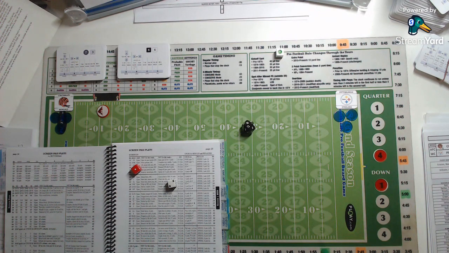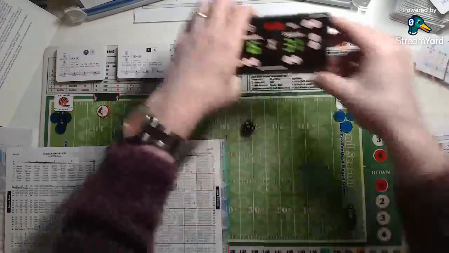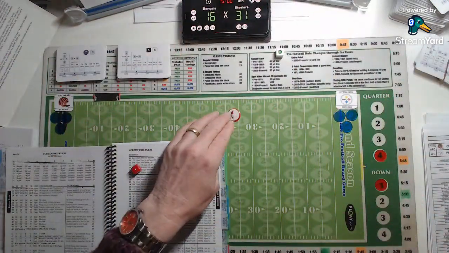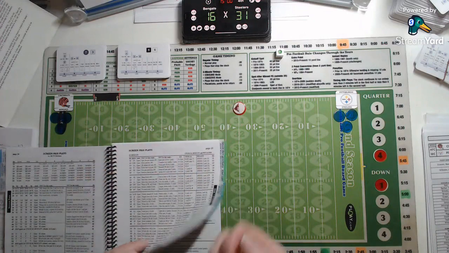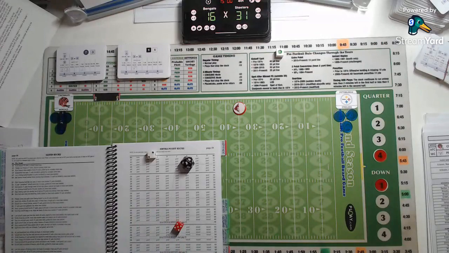So we'll just update the banner so we know what the score is. In fact, maybe this will not run out now because I've got a bit of power in it. 31-16. And so the Steelers are going to kick off. Gary Anderson kicks off.